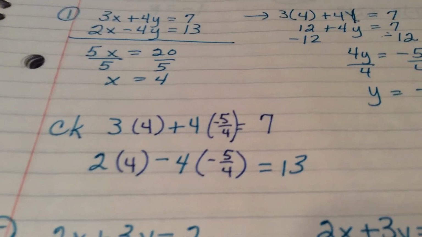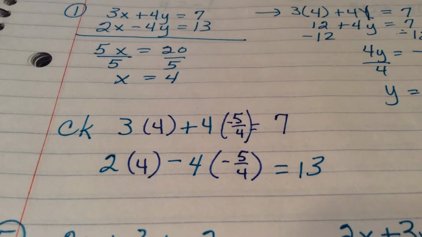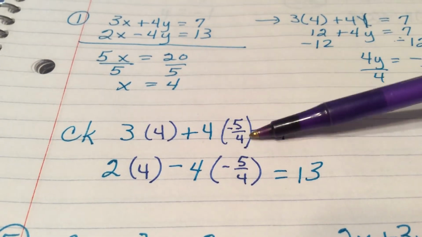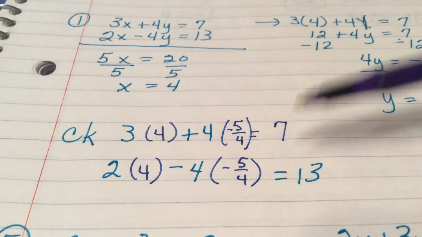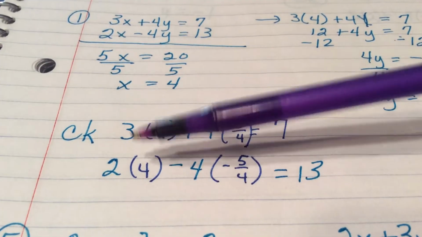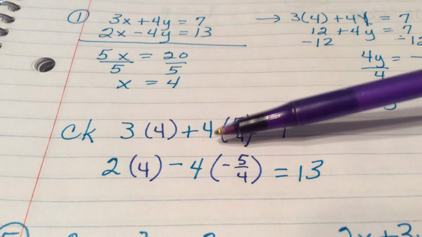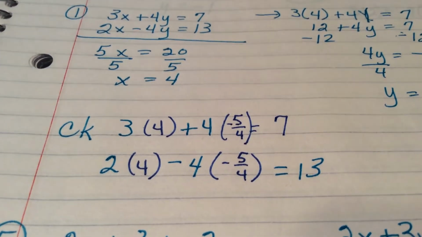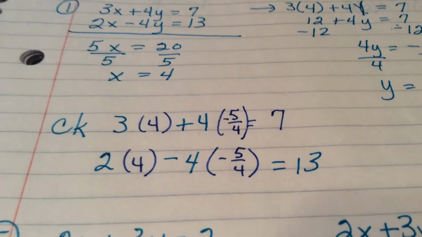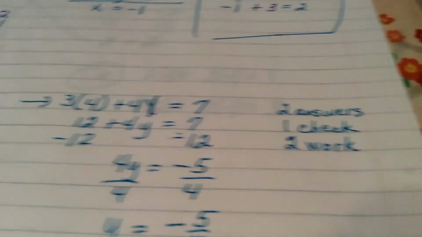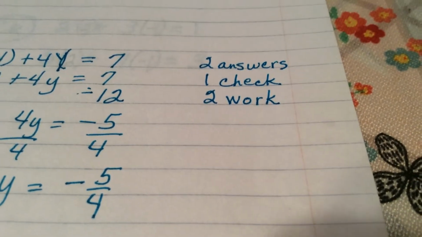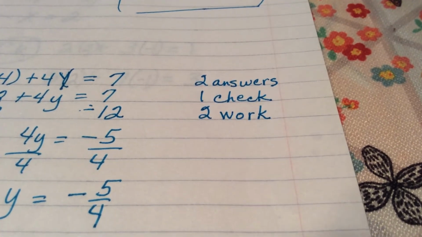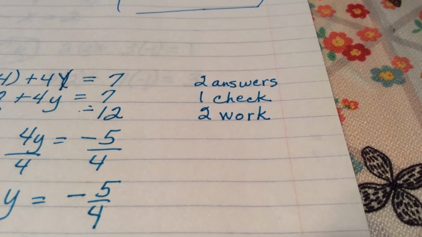Then this is what your check should look like. This is the same check I did on the other one where we put the 4 in for the x's and the negative 5/4 in for the y's. And then just put this into your calculator. 3 times 4 plus 4 times, use your ABC key to put in the negative 5/4 or the negative 1 1/4. This is the way I will be checking these problems. There will be 2 points for getting the right answers. There will be 1 point for getting the check and getting it to all come out right. And then there's 2 points for doing the work correctly.